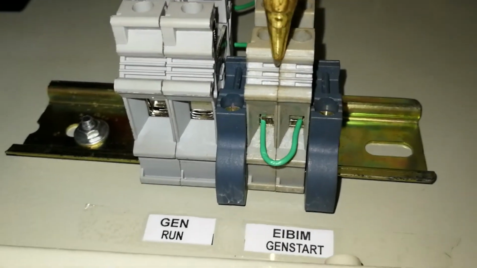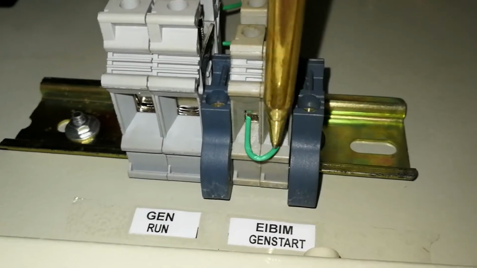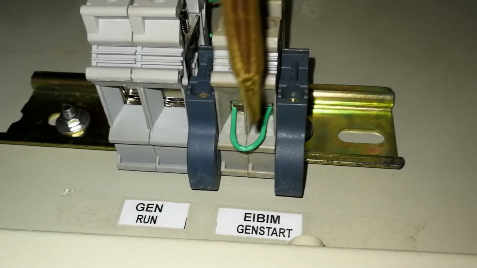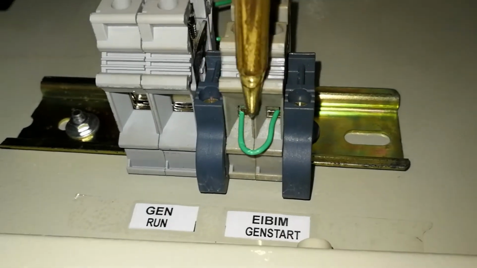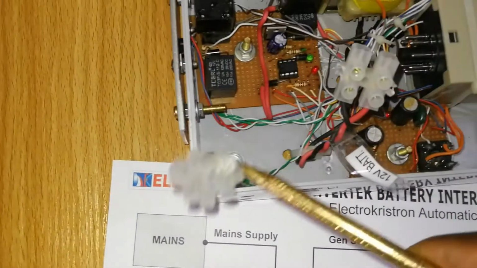So you just bring those two wires here, remove this loop. This loop is there to act as a temporary bypass for the EIBIM. But if you're going to use the EIBIM, you have to remove this loop and then connect these two terminals to the one you have here, and then of course the system is set up properly to run.